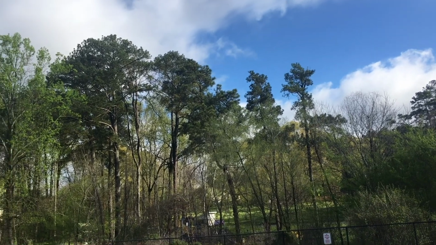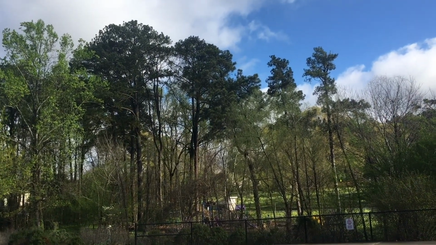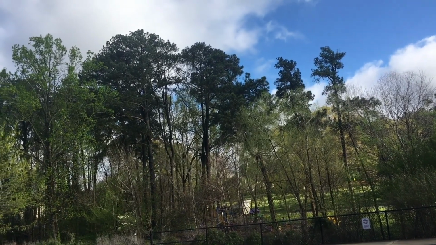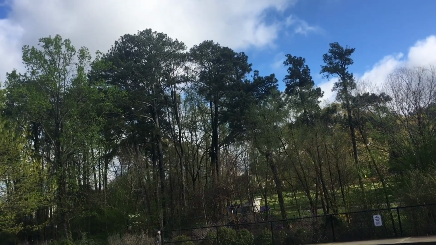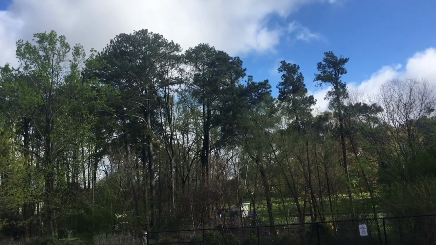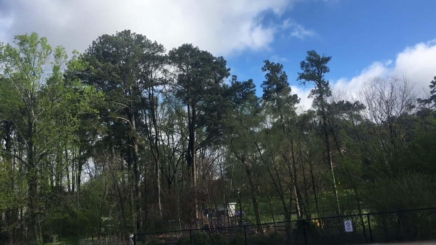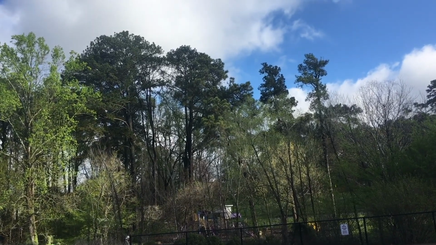The next group we're going to talk about are the gymnosperms. Gymnosperms are those naked seed plants. They are seed plants, they are vascular plants, but they do not have flowers and they do not have fruit. That's how they're different from the angiosperms. And here in Georgia, the most common gymnosperms that we see are conifers. And here you're looking at some pine trees, are very common conifers here.